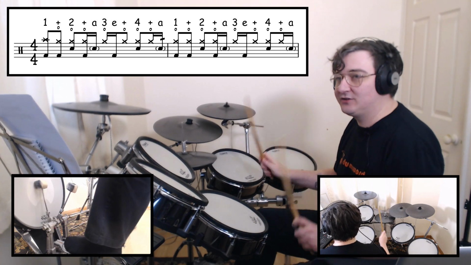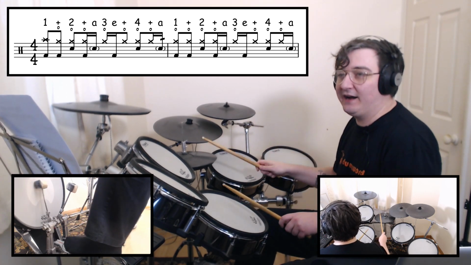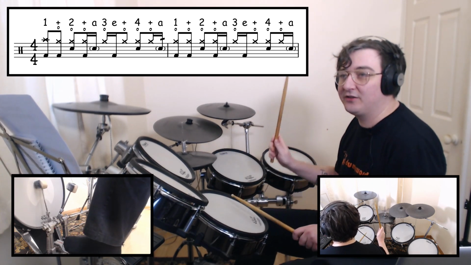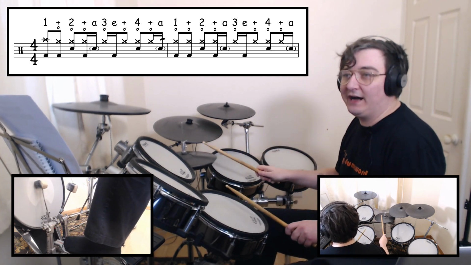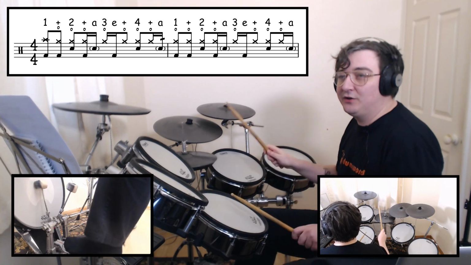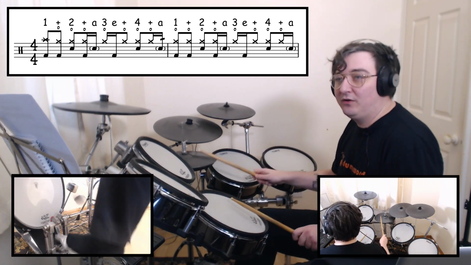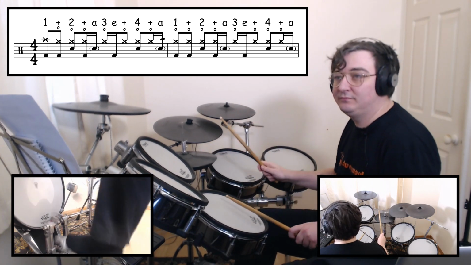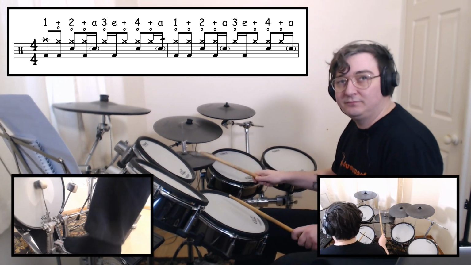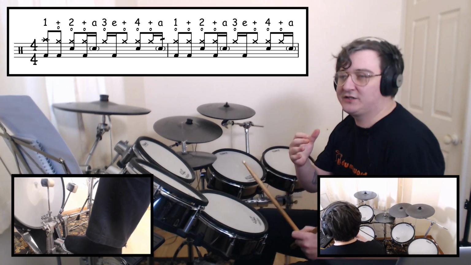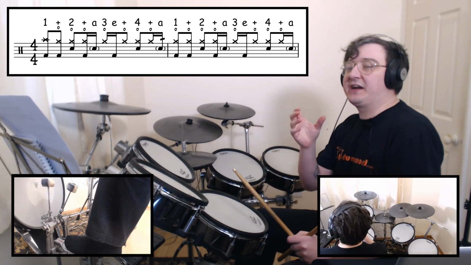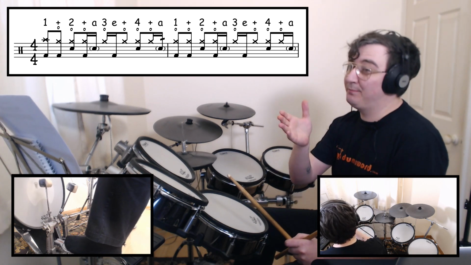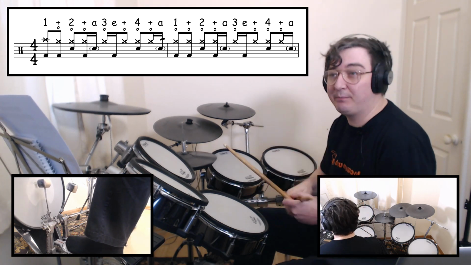1 and 2 and 3 and 4. Really nice sort of movement to it. The second bar is exactly the same, except we don't drag the note. So he doesn't always drag it. In that second bar, he just plays it as a single ghost note at the end of the bar.